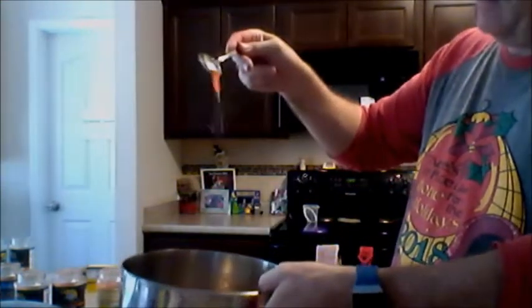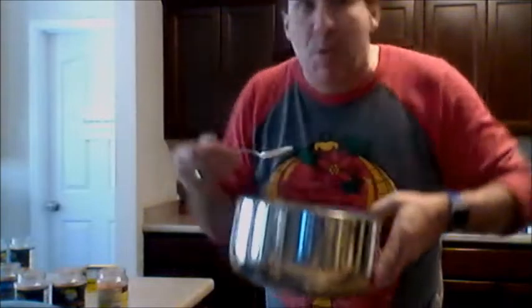Oh yeah, this is gelling up completely at this point. You can see how thick that's coming off of there. That is a nice thick syrup consistency at this point. Here's the most important part.